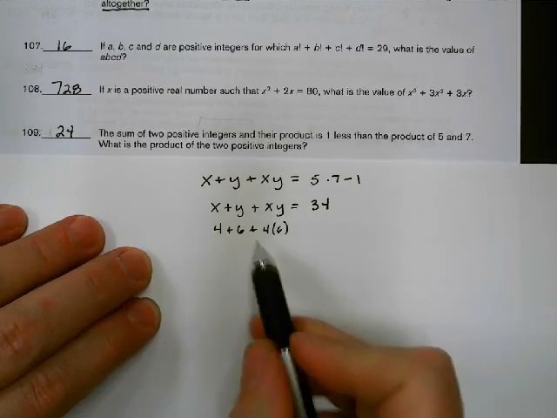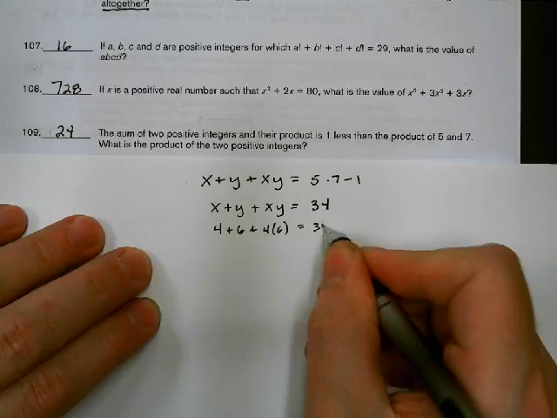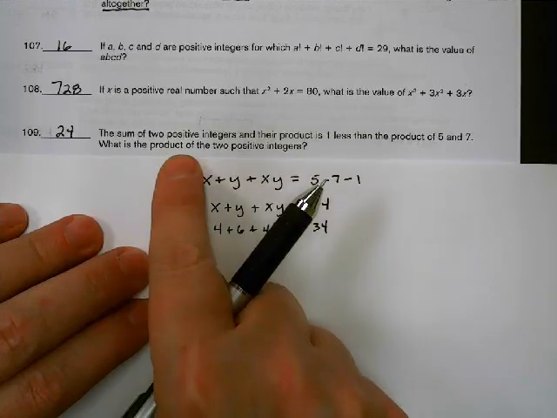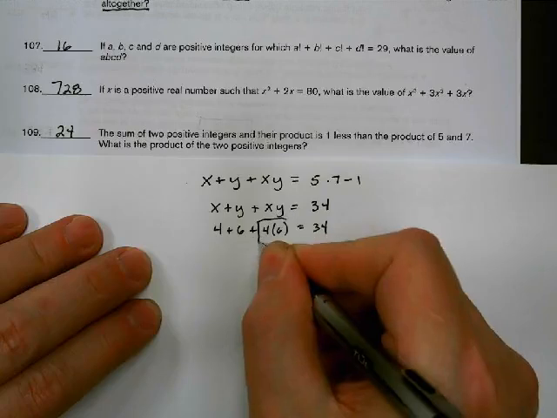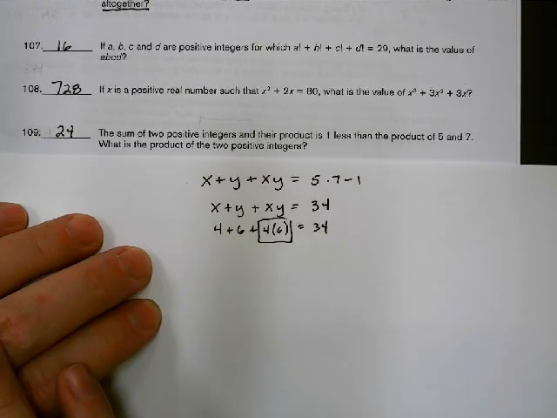That is actually the only combination that works. Then you need to find the product of the two positive integers. This is the product right here, so 24 is your answer on this one. I think that's probably the best way to solve this one, to guess and check and do quick calculations in your head.